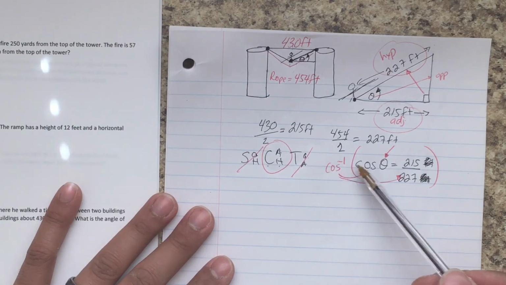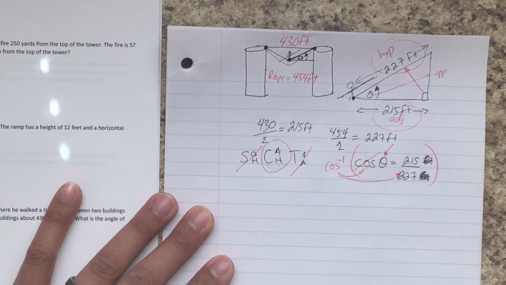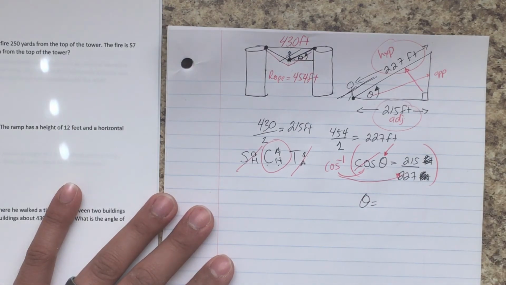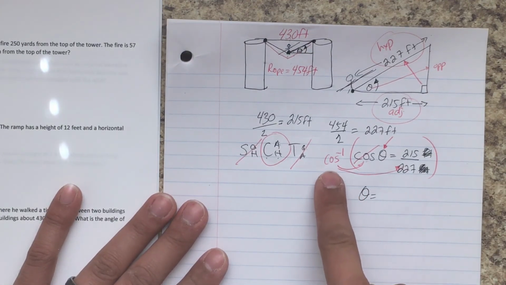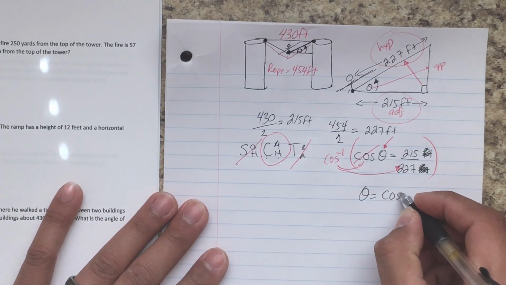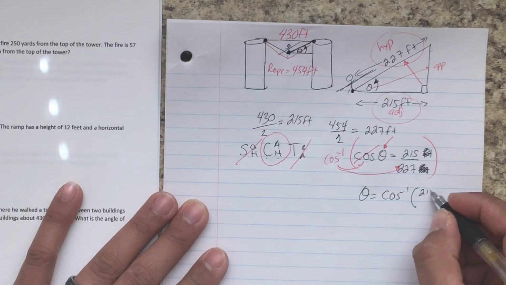Cosine inverse of cosine crosses out the cosine, which leaves me with theta equals cosine inverse of 215 over 227.